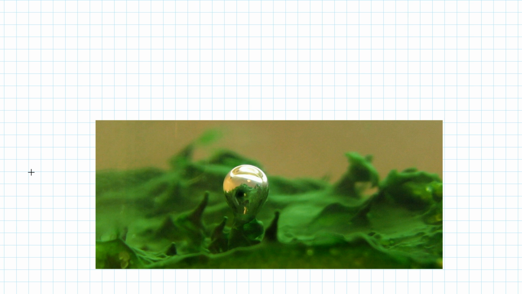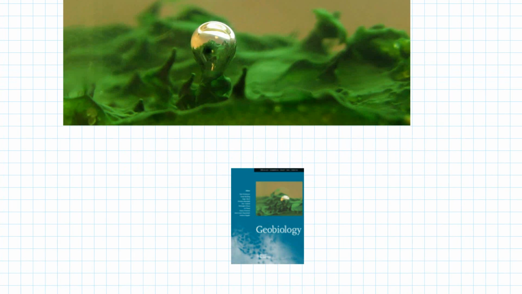Here we see another image from Tanya Bozak's lab. This shows films of cyanobacteria, but also an oxygen bubble that's being produced by the photosynthesis of these organisms. So here's an oxygen bubble. And this is particularly interesting because in the rock record, we sometimes also see what we think are bubbles of gas. In fact, everyone was so excited about this picture that it was the cover of the magazine Geobiology.